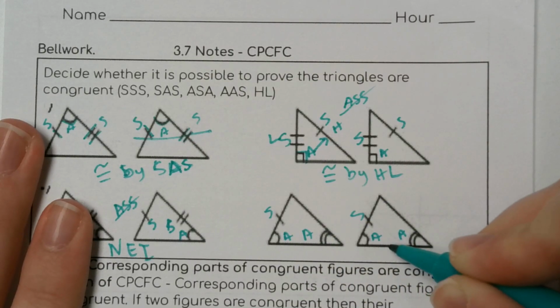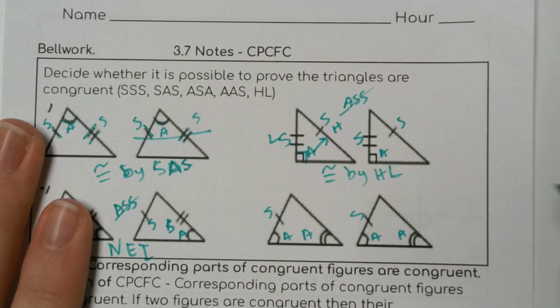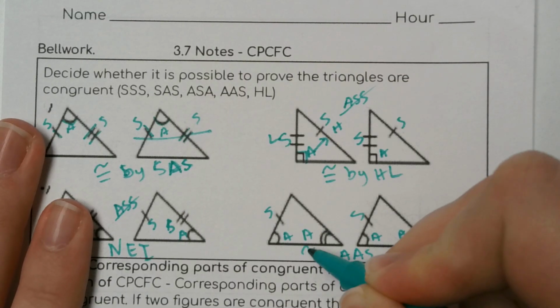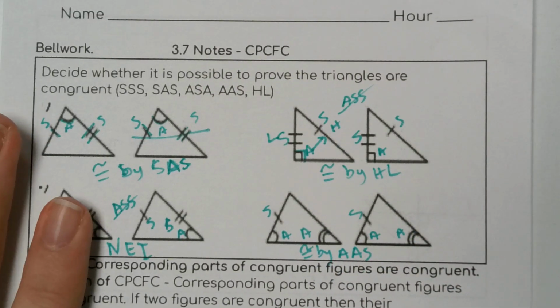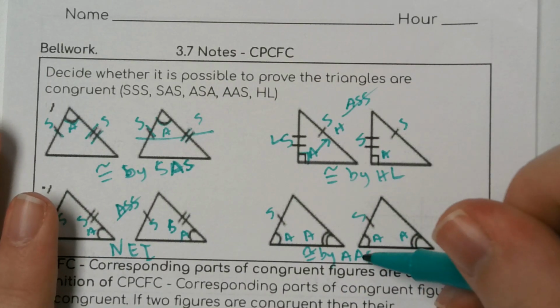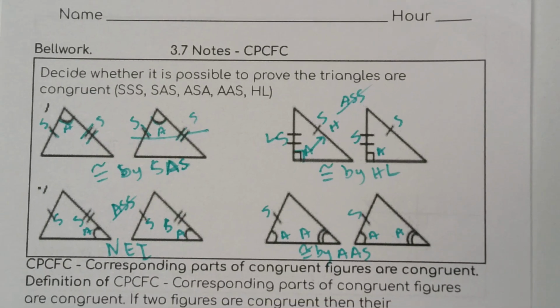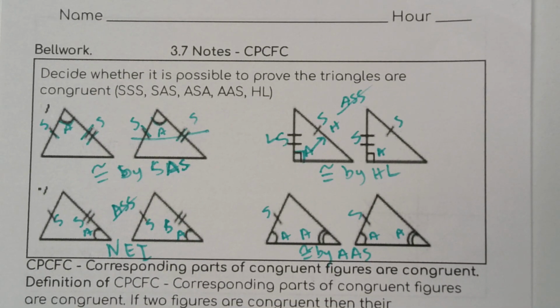We got two angles and the excluded side. So AAS would be this one. Because it's not the side in between the two A's, so it goes on the outside of the A's. Okay, any questions on any of those?